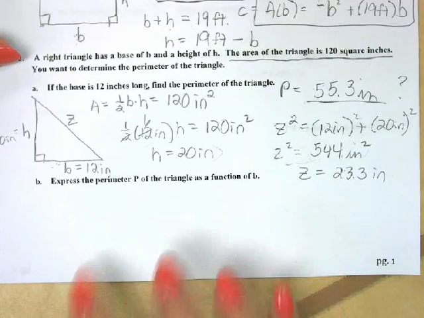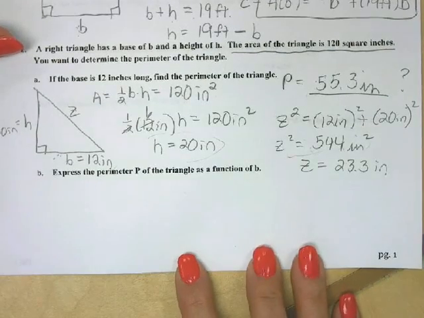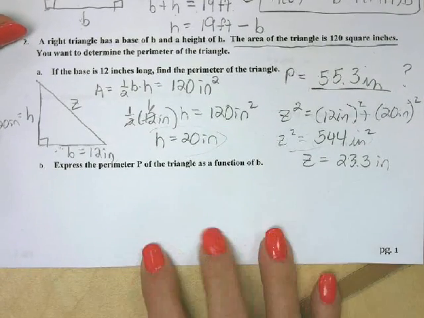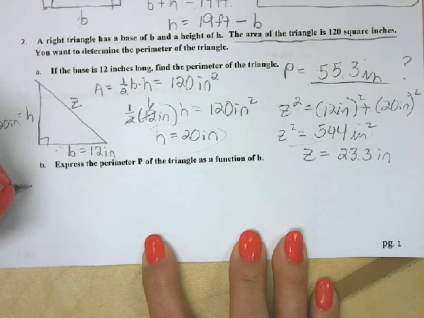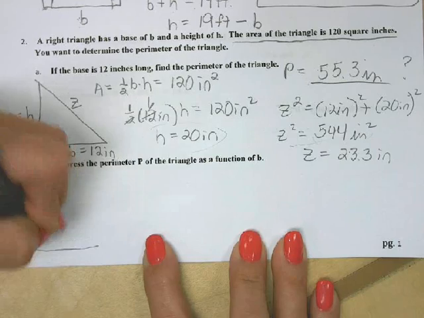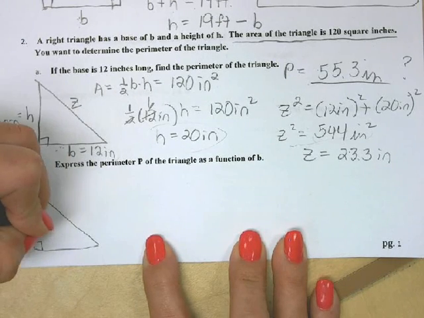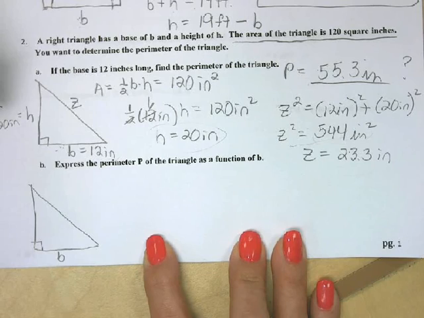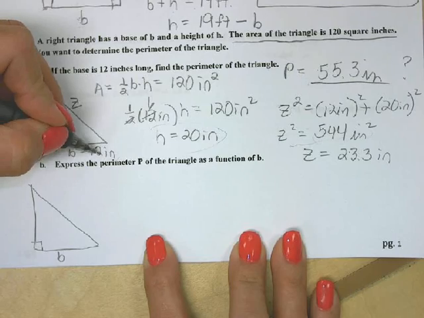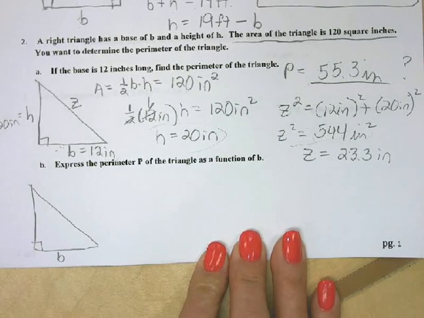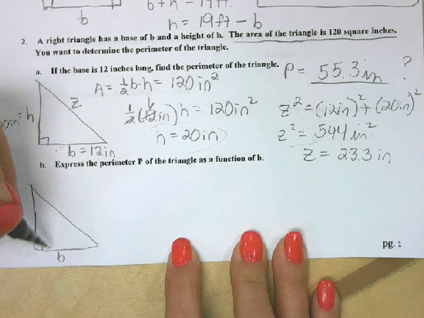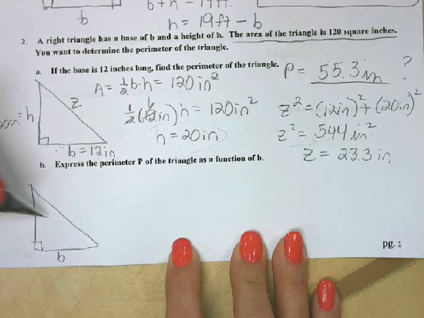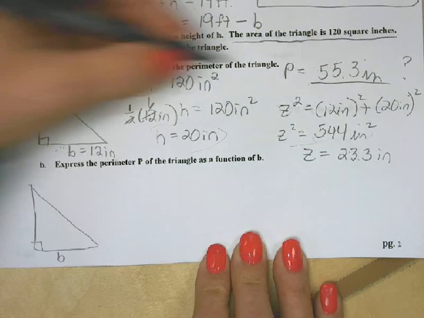Now we're going to generalize it, because we need to be able to do it with specific settings, but also as a generalization. So now we're not going to have the base be 12 inches. It's just going to be some value b. Now the thing that will hold constant here is we know that the area of this triangle is always 120 square inches. Now the perimeter will vary depending on how long I let b be. If b is 12 inches long, we know we get a perimeter of 55.3 inches. If I make this longer, then this value will become shorter, and then the sum of the base plus the height plus the hypotenuse will change, and it won't always stay 55.3 inches.